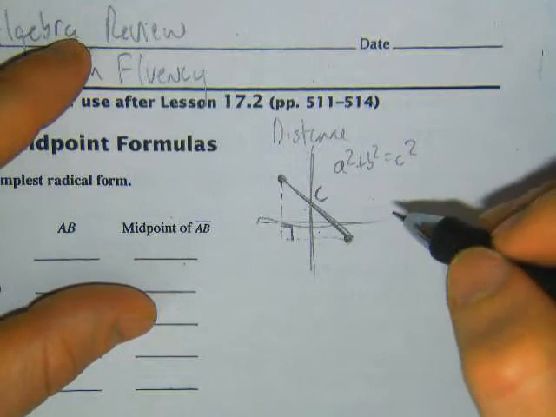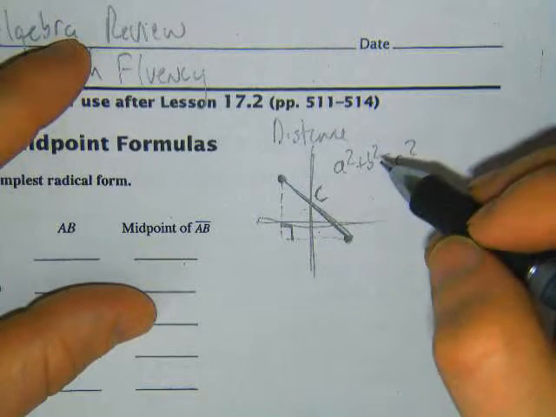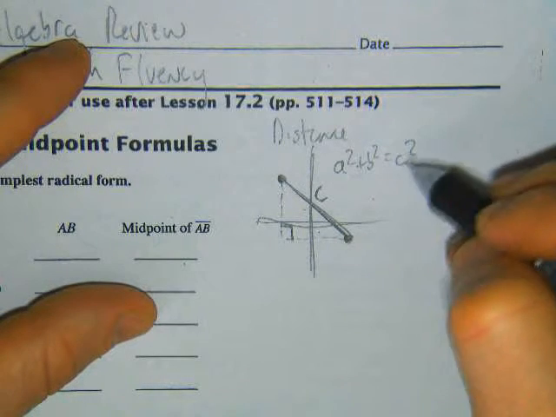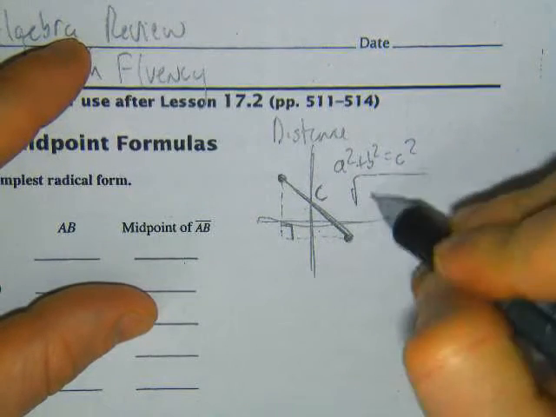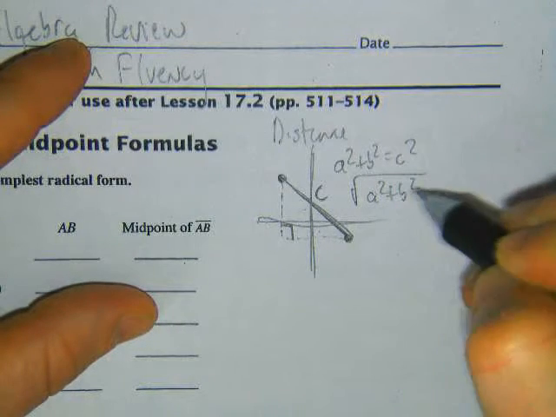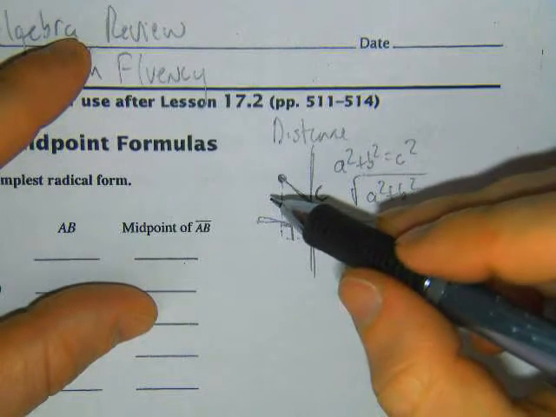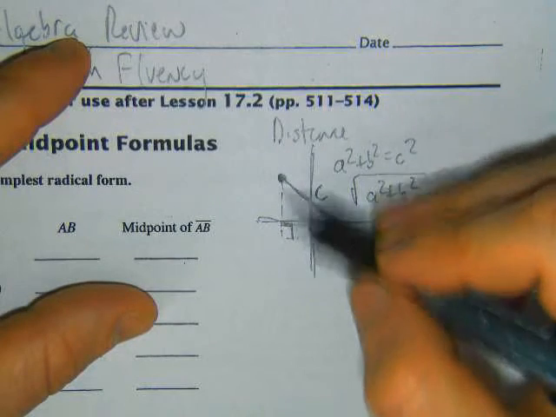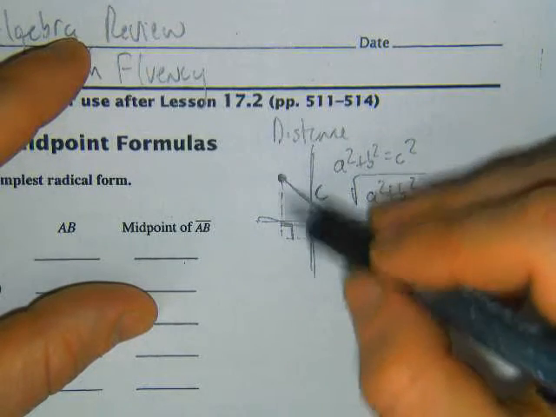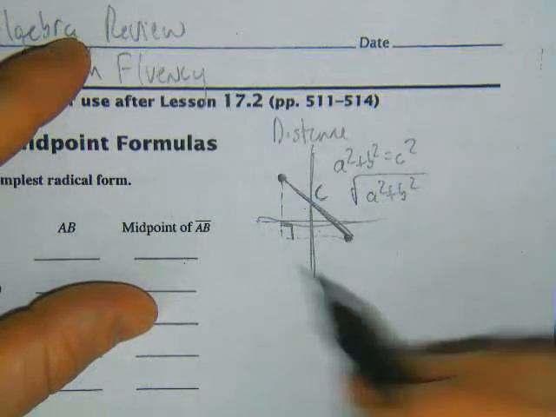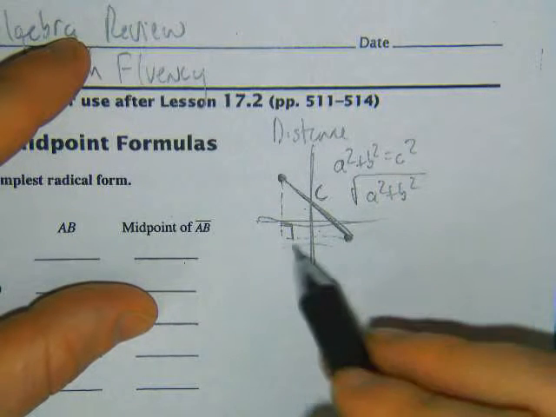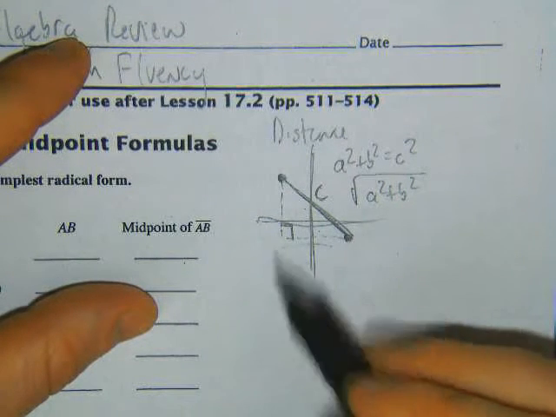This is c. So in our distance formula, we'll take the square root of each side to get rid of it, and we'll have the square root of a squared plus b squared. And instead of a squared plus b squared, we're going to use the coordinate points. And A, we usually talk about being this, and B, we talk about being this, but it really doesn't matter.